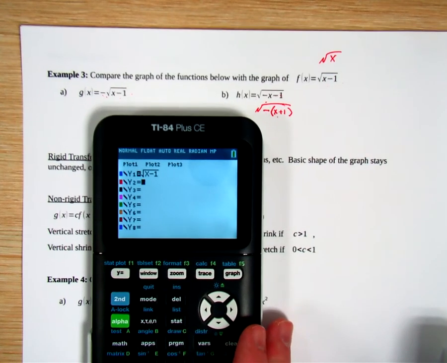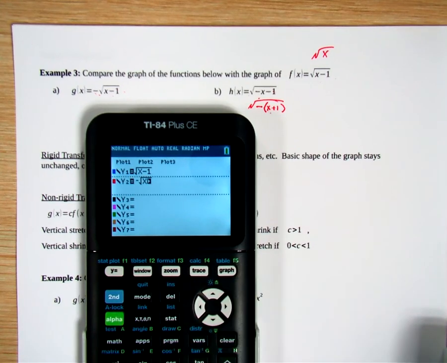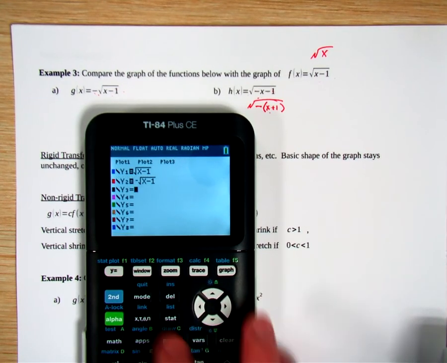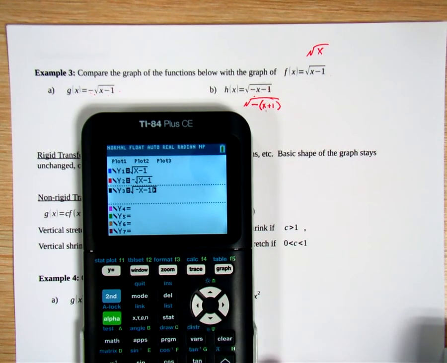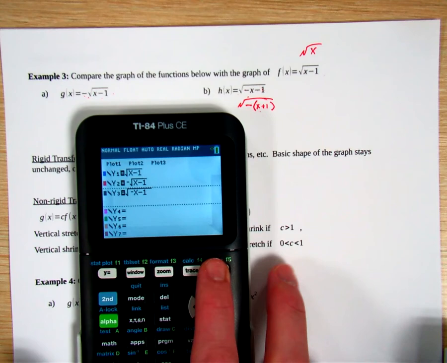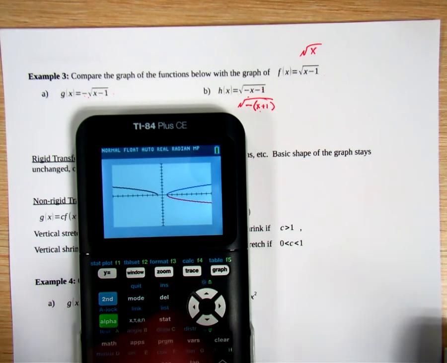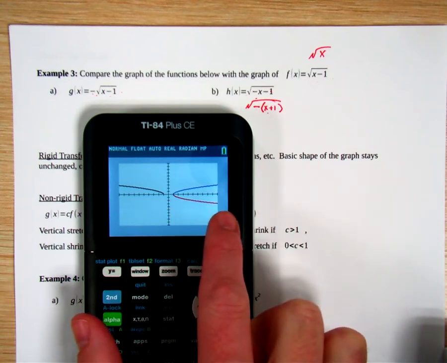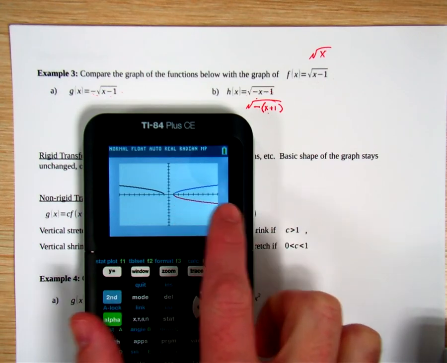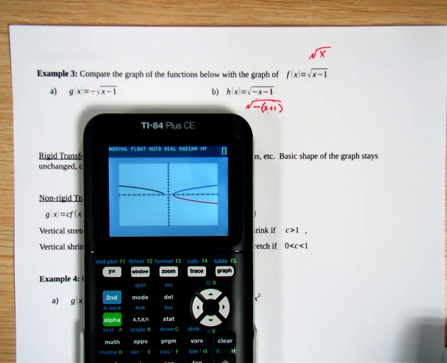Okay, we're also going to have negative on the outside, square root of x minus 1, and then square root of negative on the inside, x minus 1. We're going to see the difference here on all three of them. So there's our first one, slid 1 over to the right, just like we thought. And then the negative on the outside flipped it upside down. Okay, negative on the inside took our first one and flipped it horizontally.